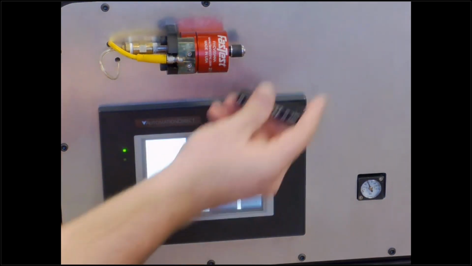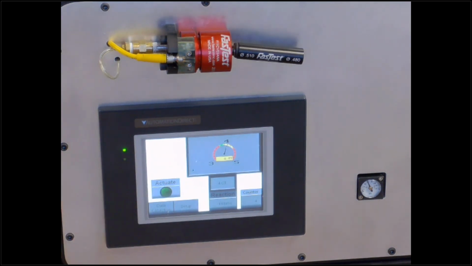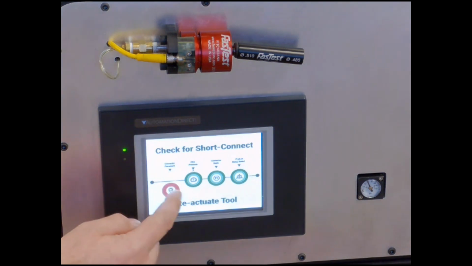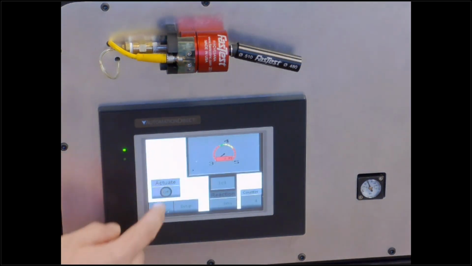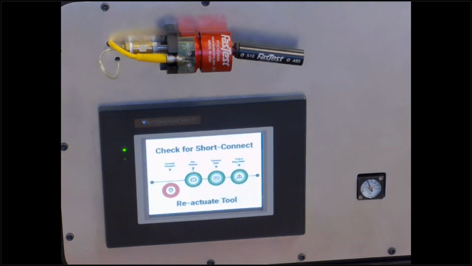Now, another situation we see a lot is the short connect. What if I do this? What if a cylinder misfires or an operator doesn't put it on all the way? I'll actuate it there. It ends up in my yellow zone, and immediately it says check for short connect, reactuate your tool. So it's a great mechanism to provide training for your operators and error-proof their operation.